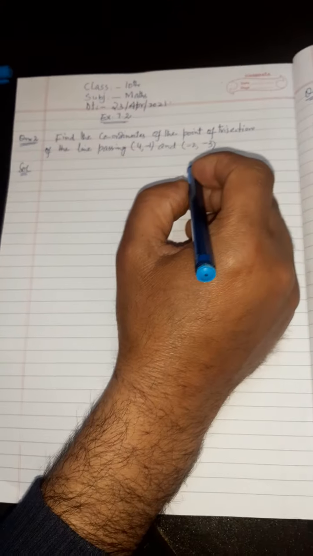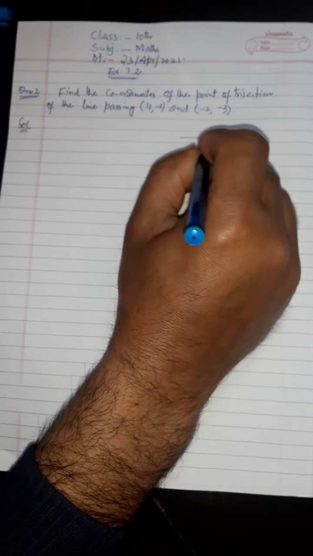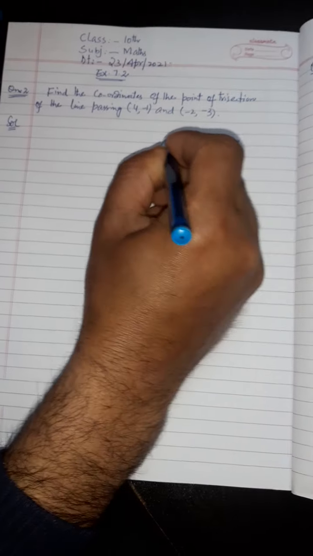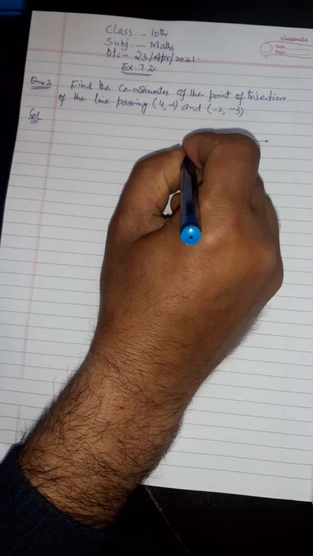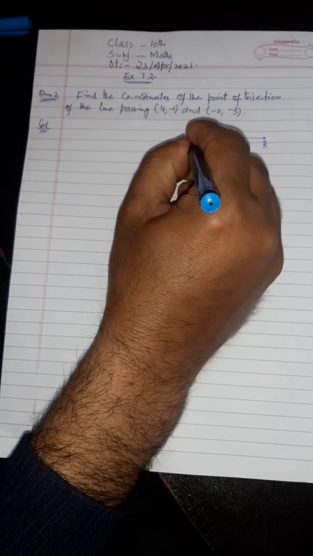So in order to solve the question, dear students, first of all, we will take the line segment whose coordinates are given. Let's have here the line segment. This is the line segment. Let it be denoted with points A and B. So point A is having coordinates (4, -1) and point B is having coordinates (-2, -3).